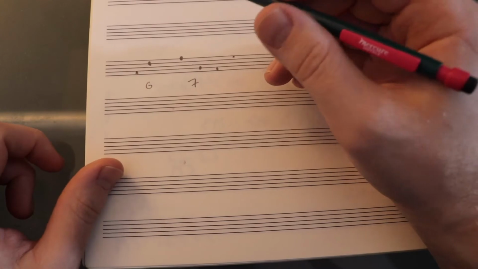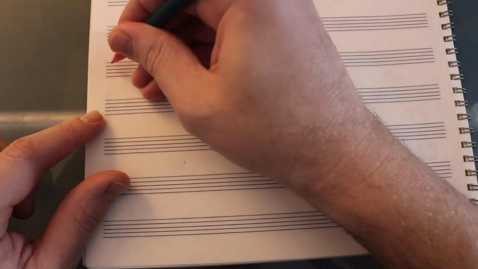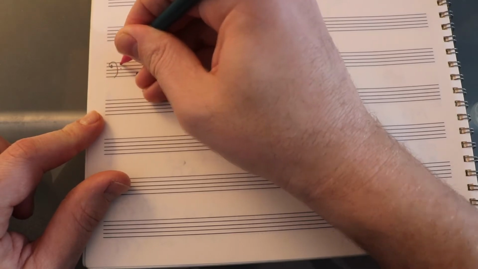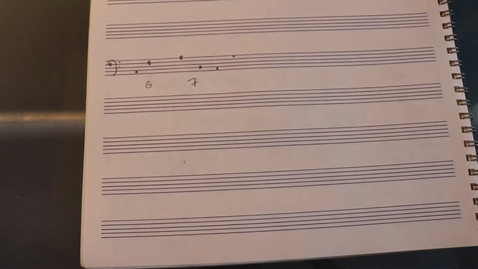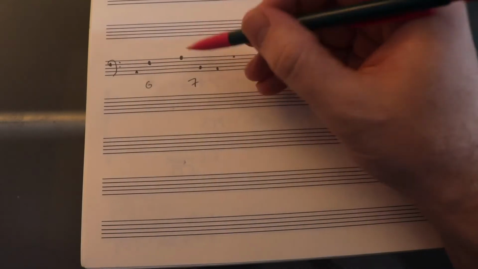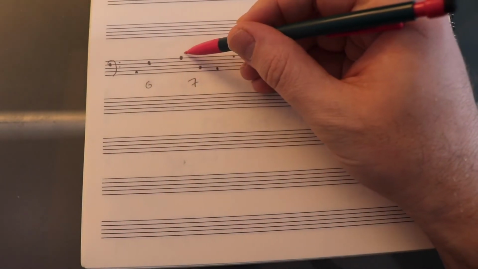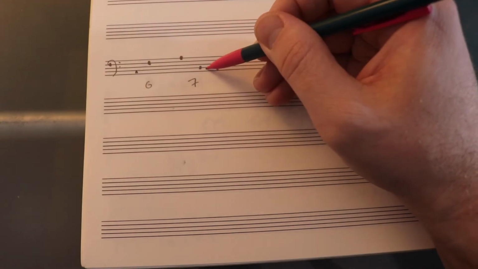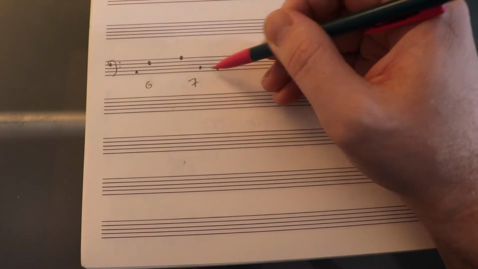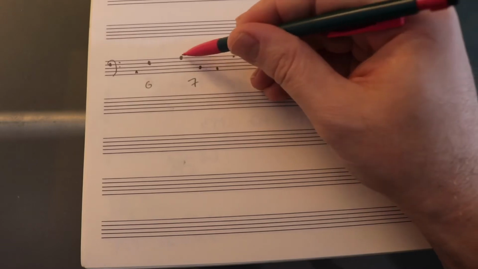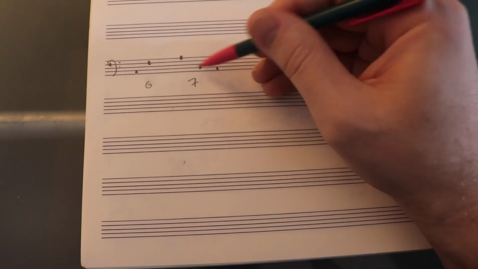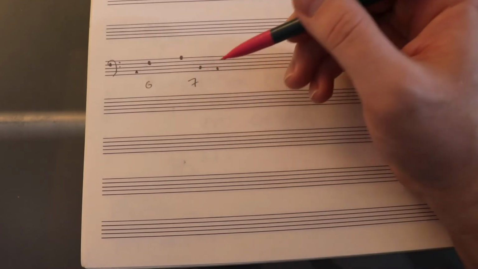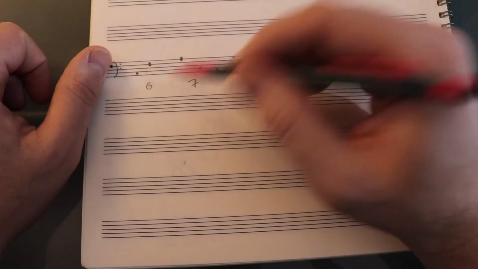Also, one more shortcut. If you're super familiar with clefs, let's do a bass clef for this one. If you're really familiar with clefs, chances are you could identify an octave really quickly. So if you know that this is an A, right over here, then one short of that is one short of an octave. If it's less than an octave, it's a seventh, right? After 7, we get to 8. 8 is an octave.